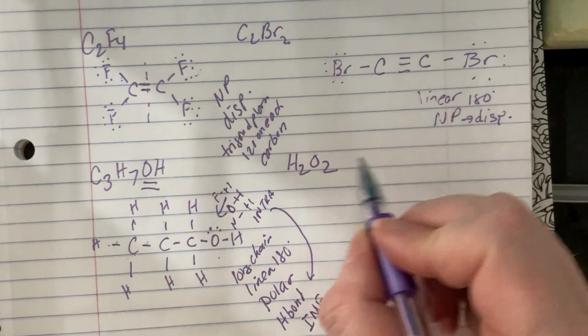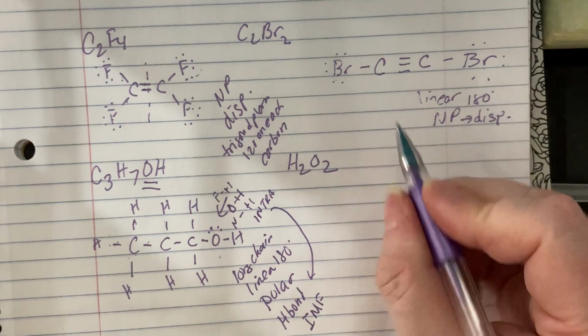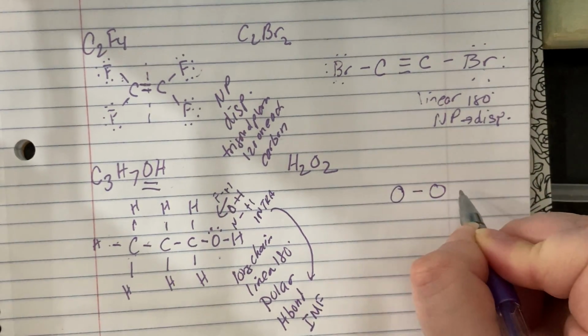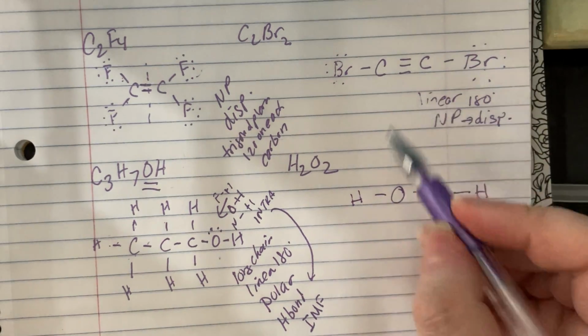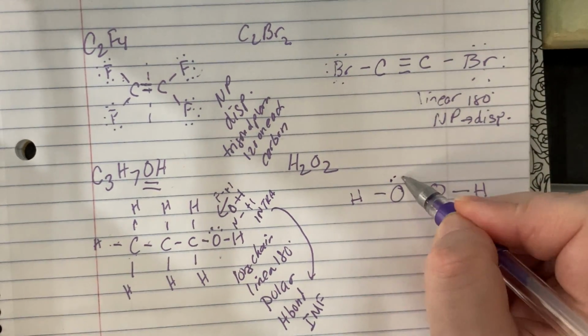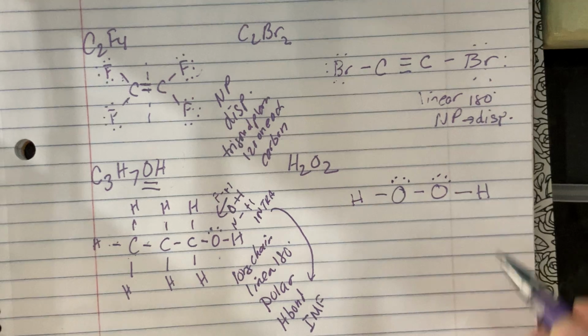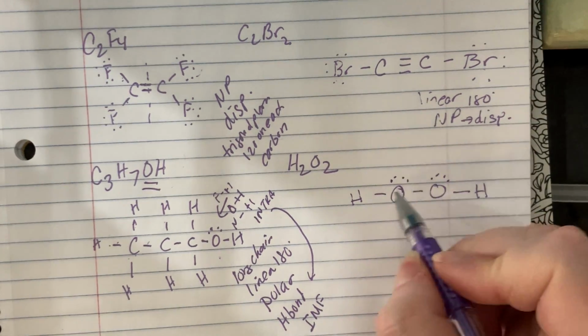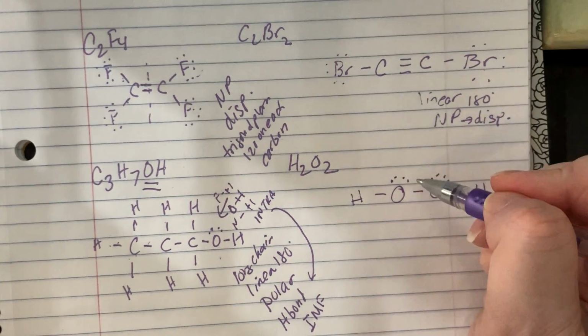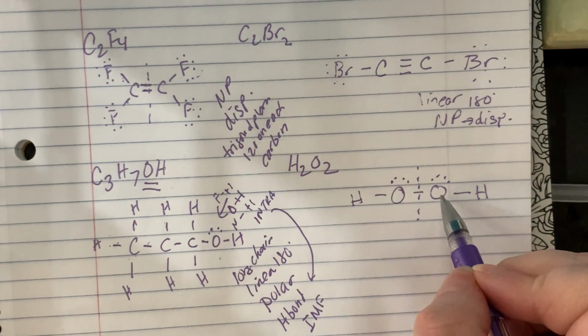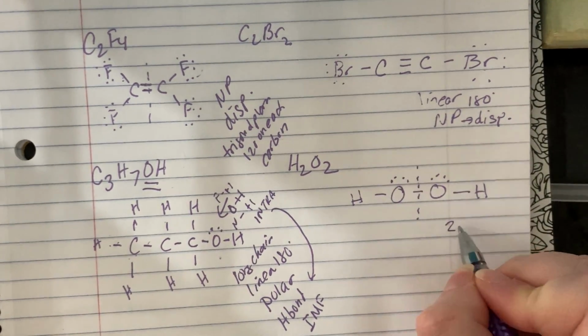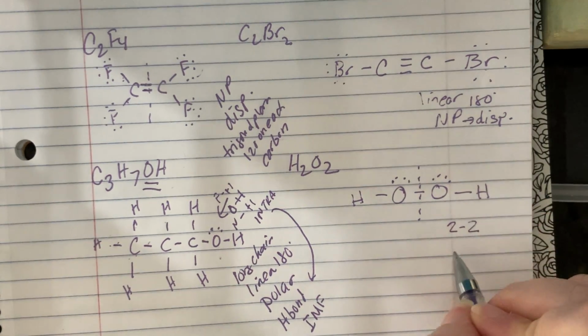Last guy, H2O2. O can do double bonds, so he gets to be in the center. Hydrogen goes on the end. And oxygen needs to have 6 valence electrons. This guy absolutely has lone pairs. You are not going to call this linear. We have 2 atoms and 2 lone pairs on each oxygen.